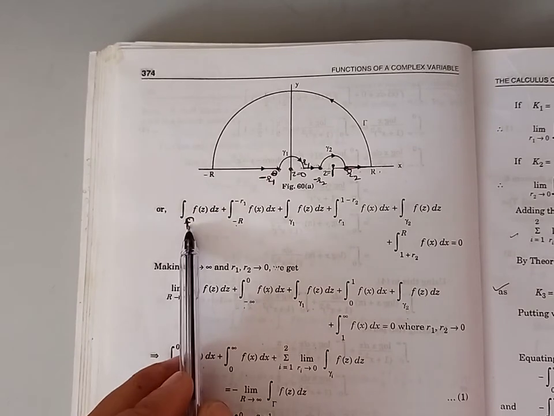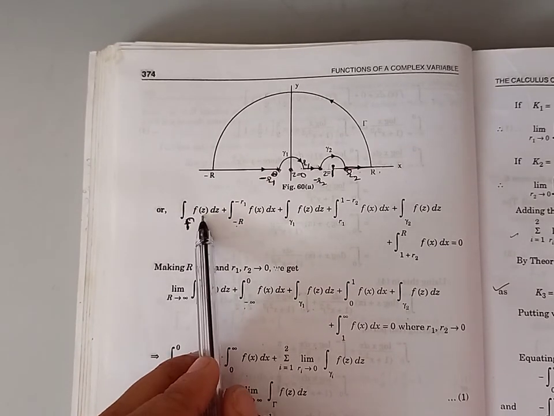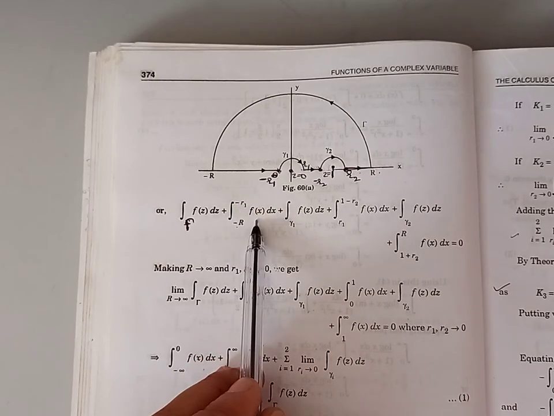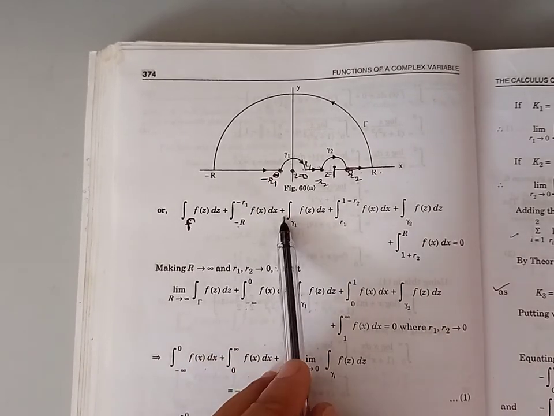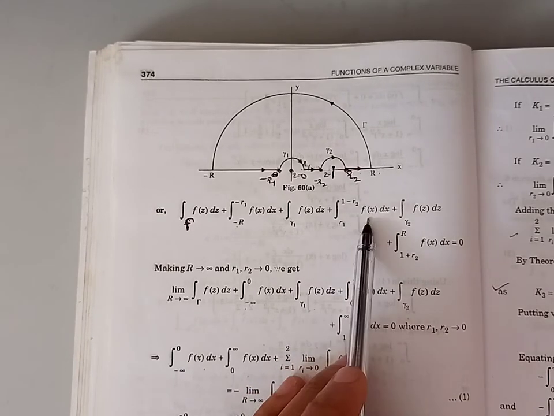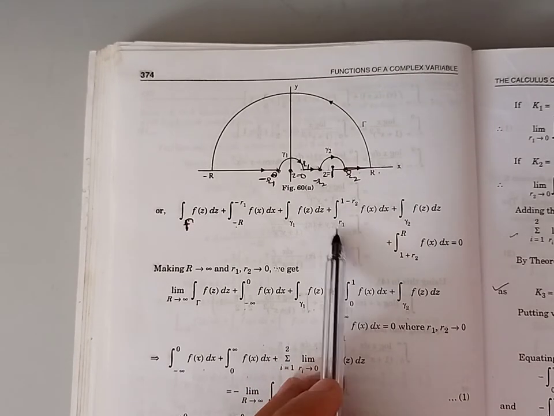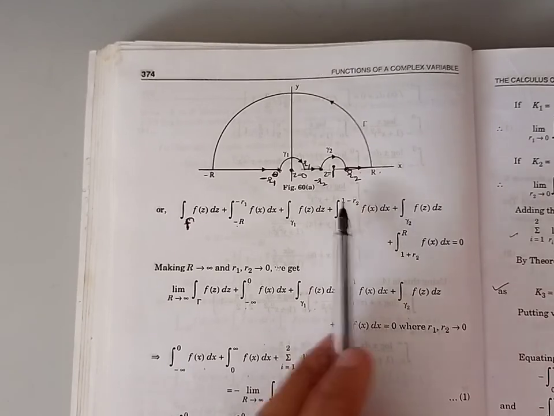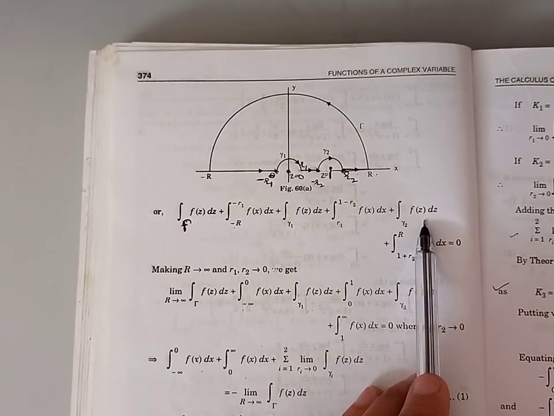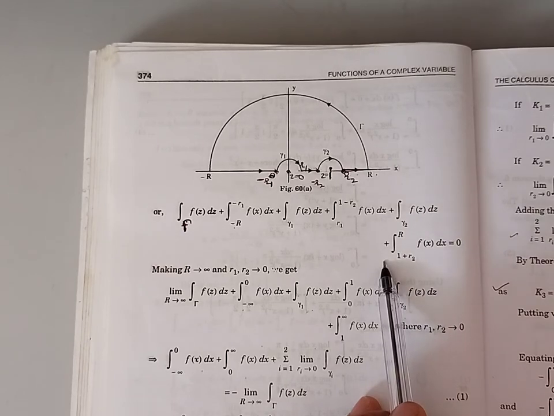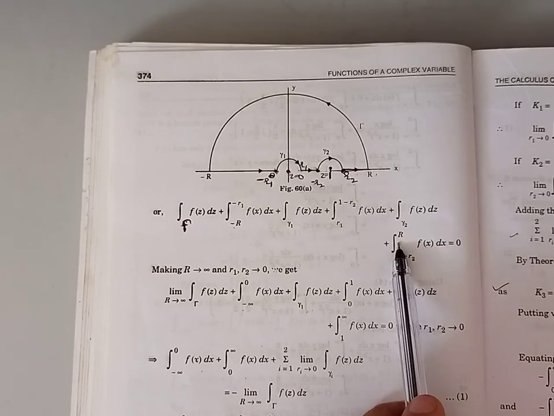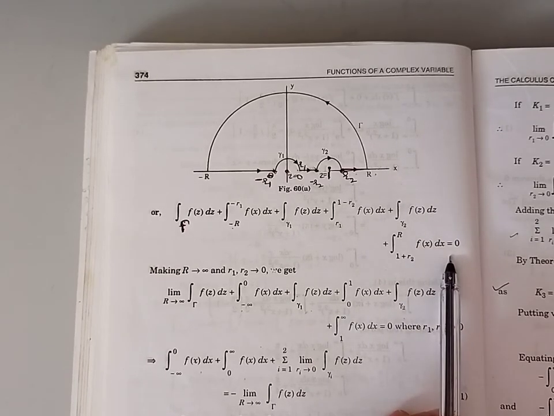Integral over the semicircle gamma of the function f, plus integral from minus R to r1 of the function f of x, plus integral of the function f over gamma 1, plus integral of the function f between the limits r1 to 1 minus r2, plus integral over the semicircle gamma 2 of the function f of z, plus integral of f of x between the limits 1 plus r2 to R, is equal to 0.